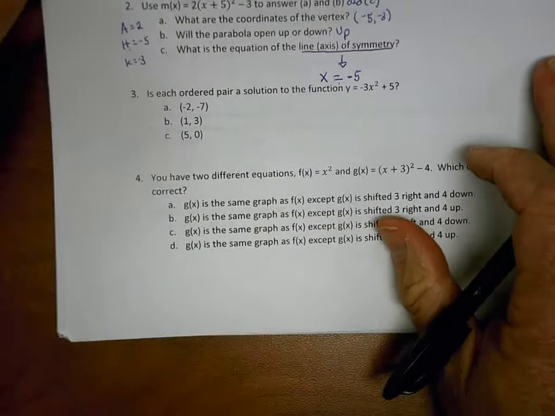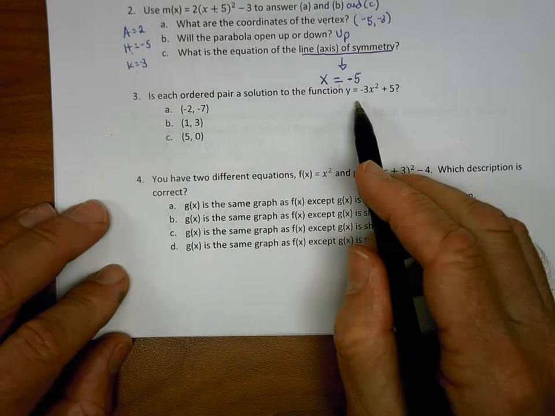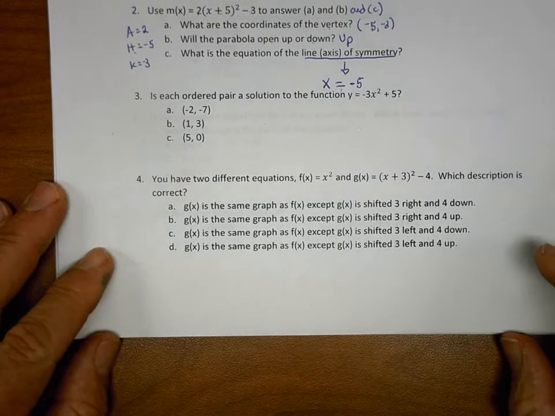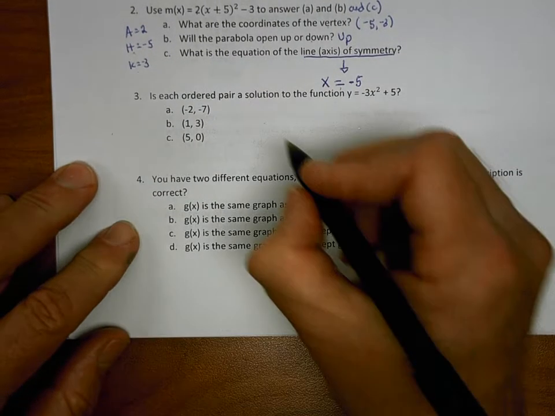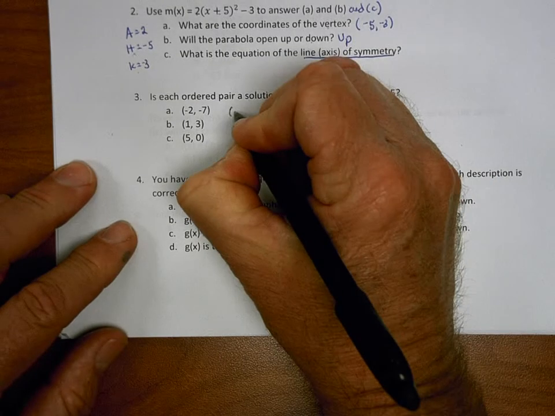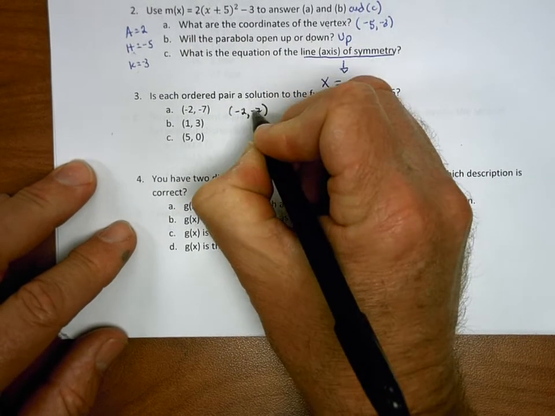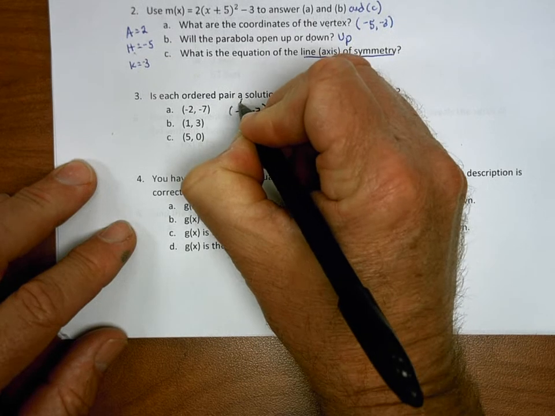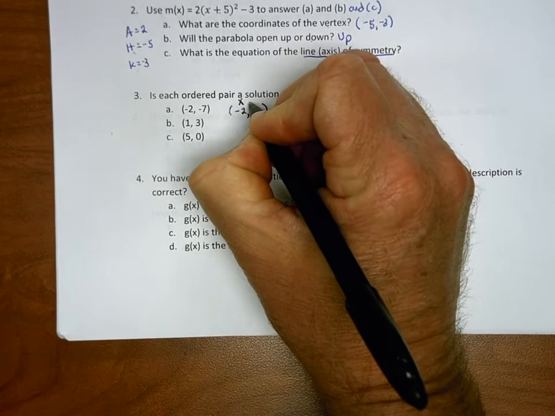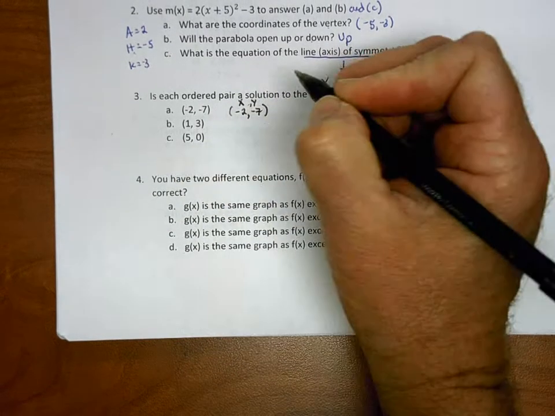Okay, number 3. Is each ordered pair a solution to the function y is equal to -3x squared plus 5? First of all, let's look at the ordered pair -2, -7. This is an ordered pair, so that means that the x value is -2, the y value is -7.